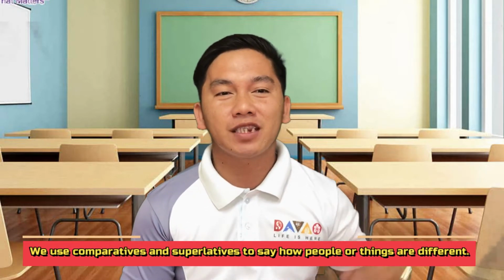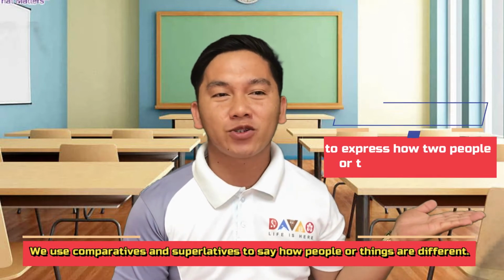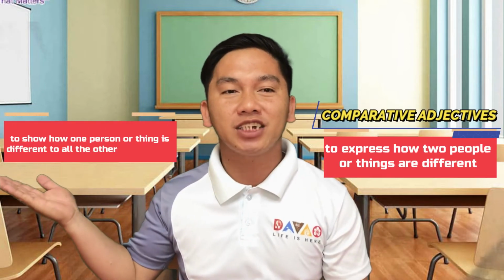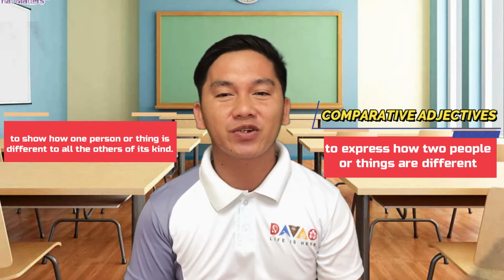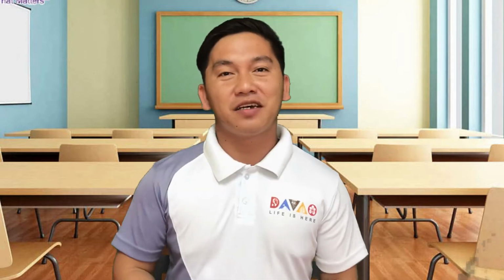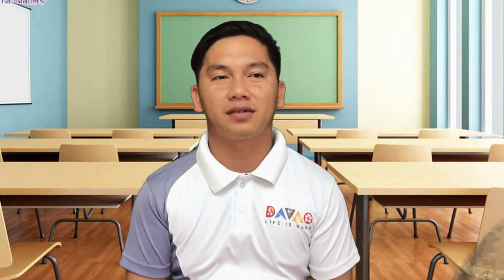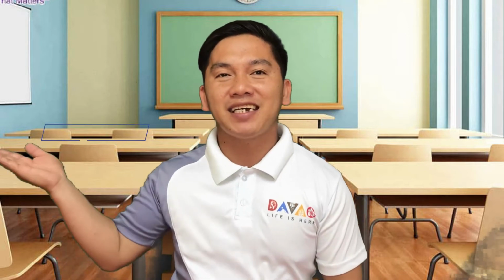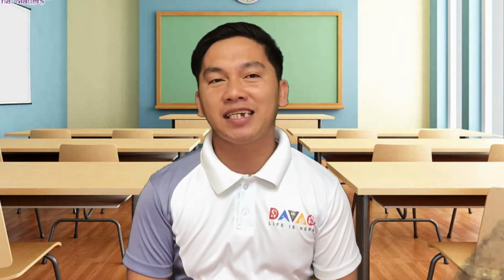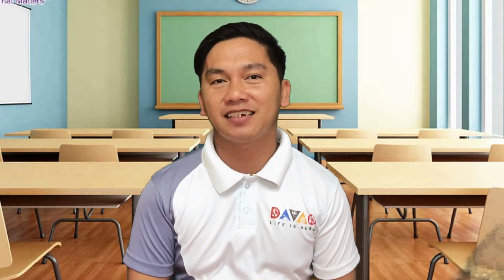We use a comparative adjective to express how two people or things are different. And we use a superlative adjective to show how one person or thing is different to all others of its kind. For example, Mick is taller than Jack. Mick is the tallest person in the family. Now let's focus on the details of how to create each of these adjectives.